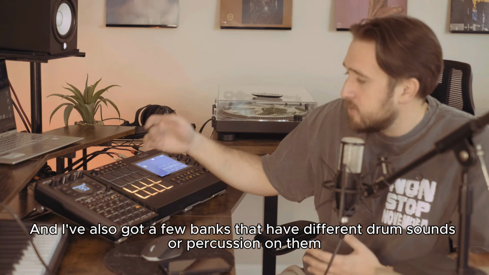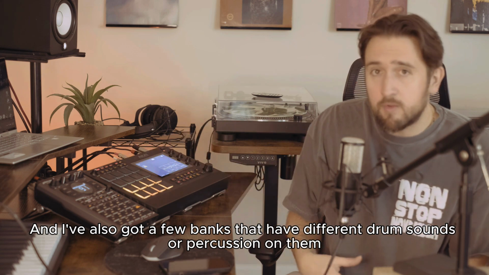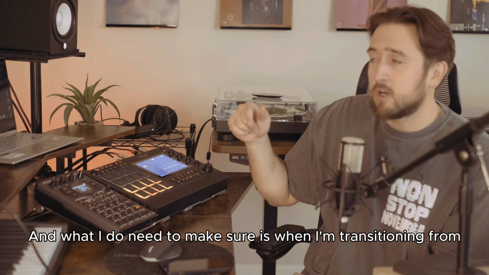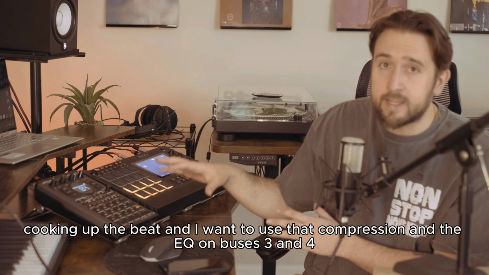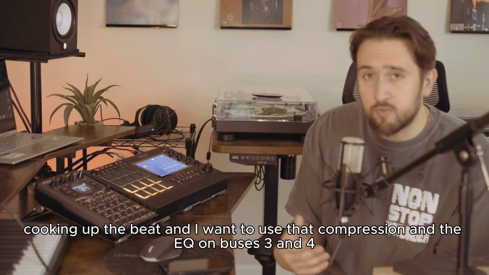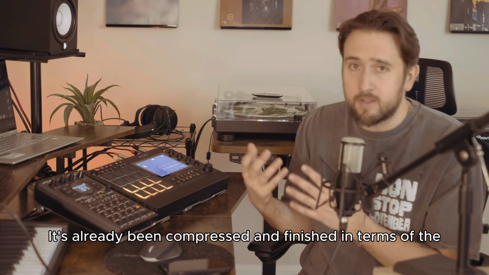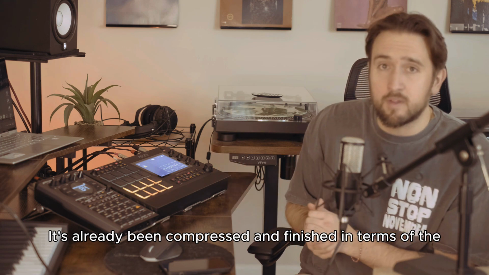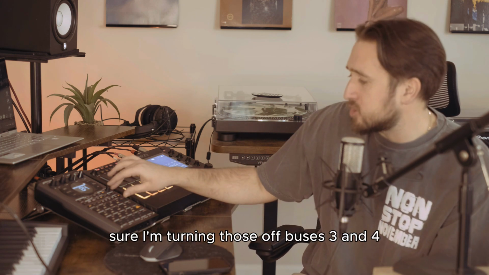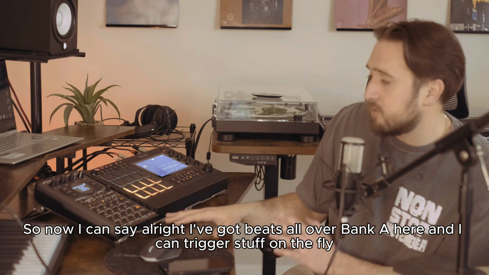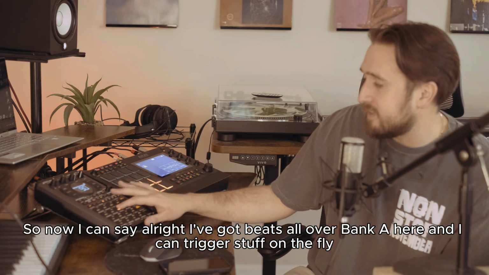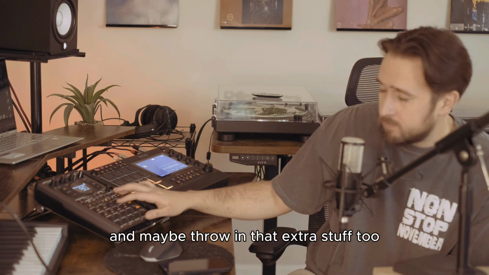And I've also got a few banks that have different drum sounds or percussion on them. What I do need to make sure of is, when I'm transitioning from cooking up a beat and using that compression and EQ on buses 3 and 4, if I'm performing live, it's already been compressed and finished in terms of the sound quality, so I want to make sure I'm turning those off, buses 3 and 4. So now I can say, all right, I've got beats all over bank A here, and I can trigger stuff on the fly. And then maybe I'm throwing in that extra stuff too.